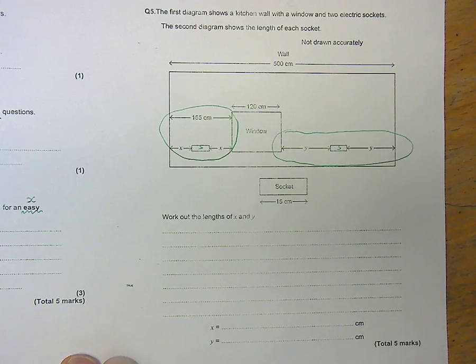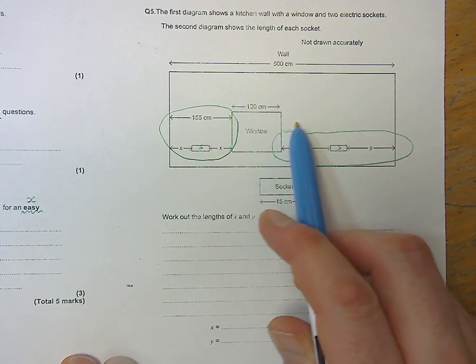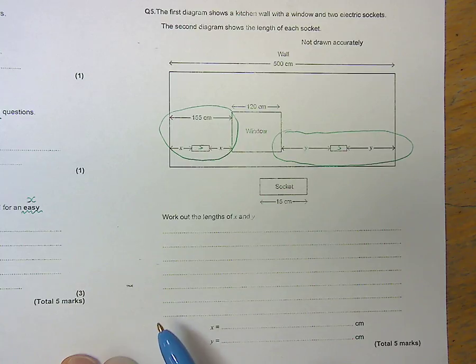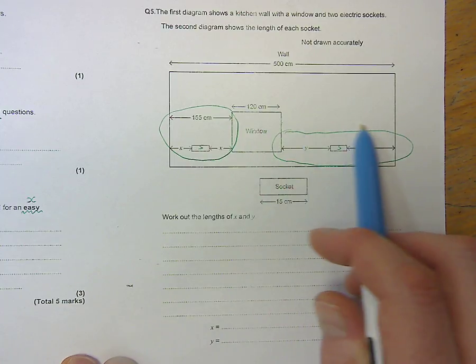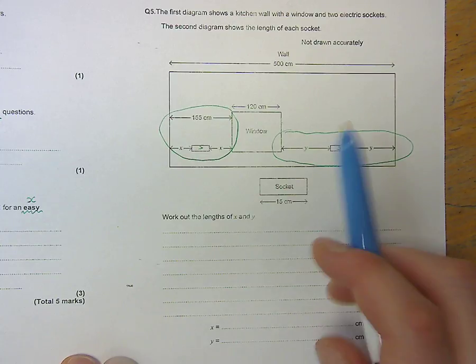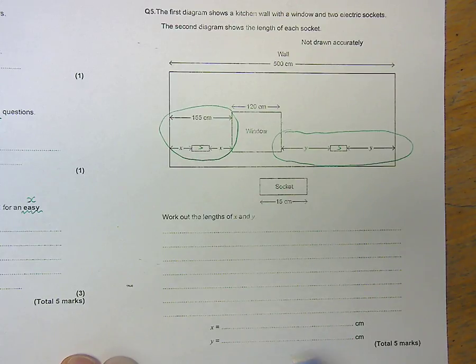Okay, final section for y, we need to look at this section. It doesn't tell us the length of this section, but it does give you enough information that you can work out what length this section is. So I'm going to leave that with you. Hopefully we can use that to find y, and y will go in here. Okay, thank you.